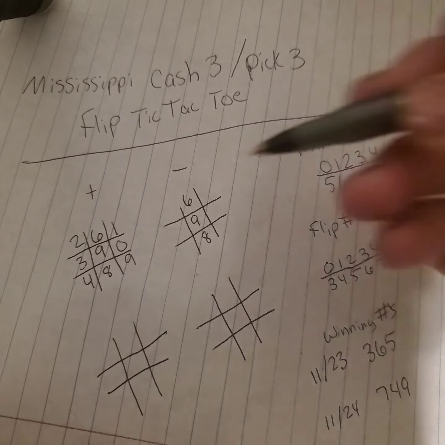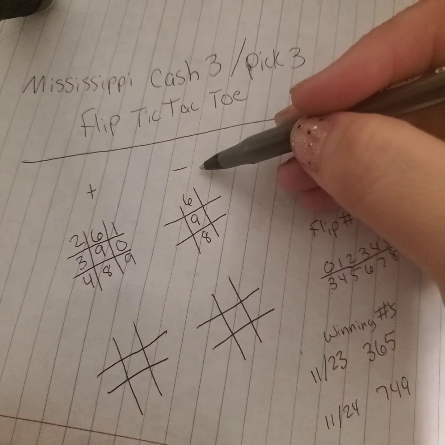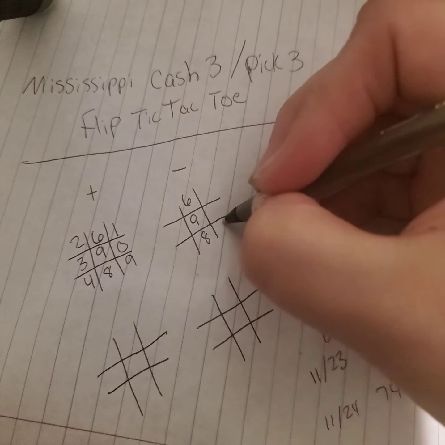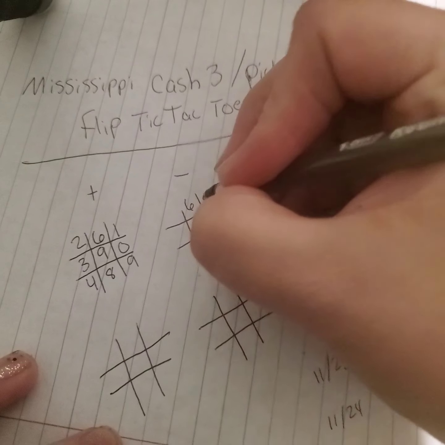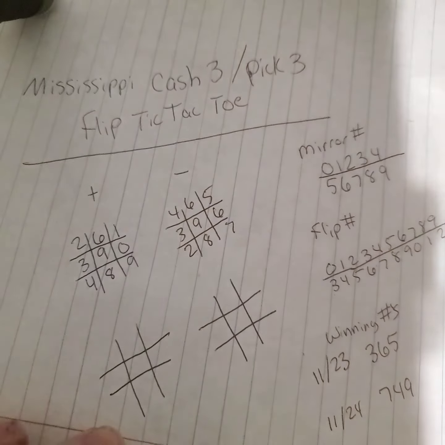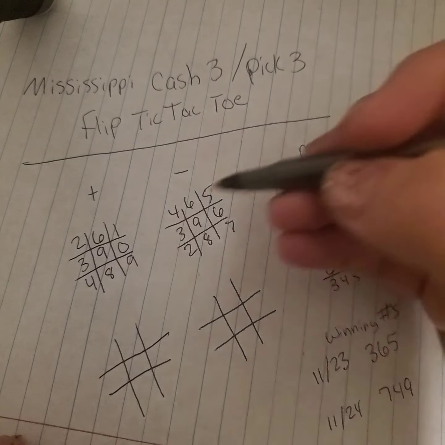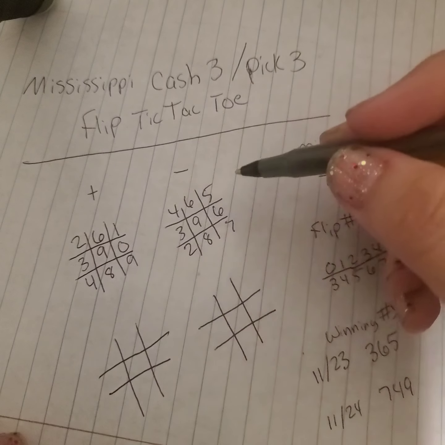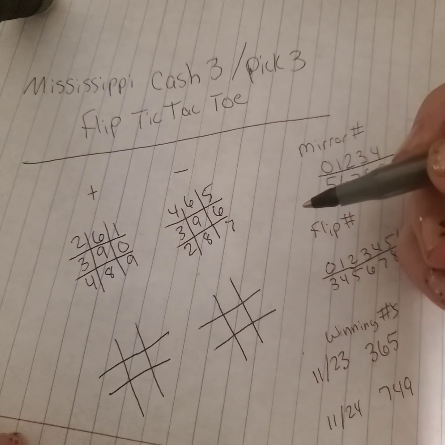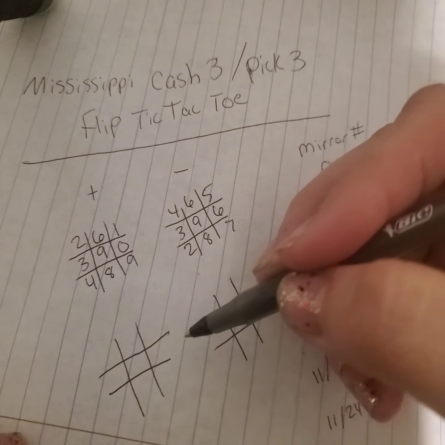All right, so on this one here, because this is a minus tic-tac-toe, we're going to go 8, 7, 6, 5, 4, 3, and 2. All right, so now we have one set of the plus and the minus for the flip tic-tac-toe. Now down here, we can do the same thing.